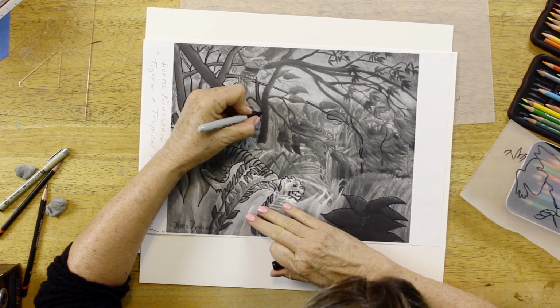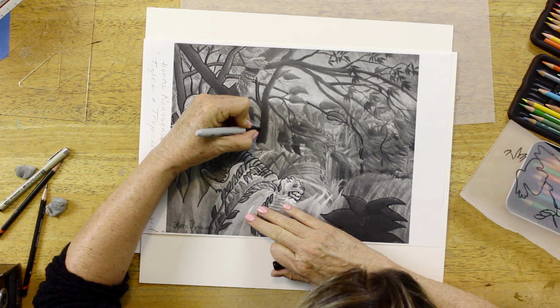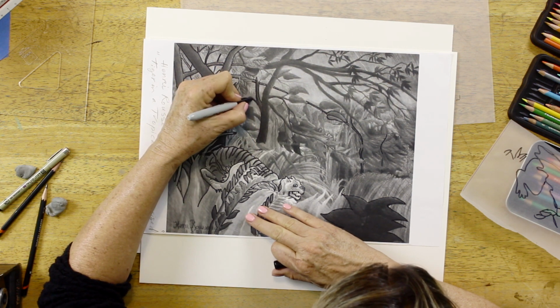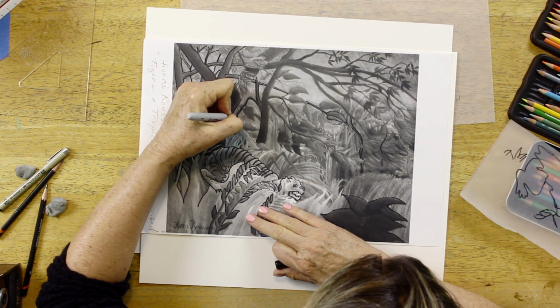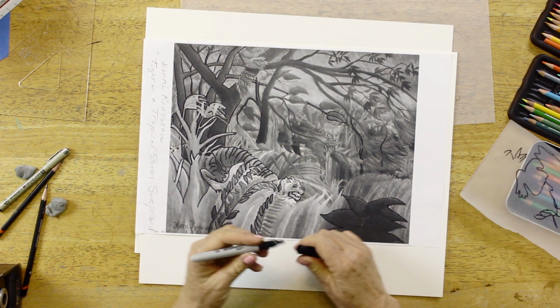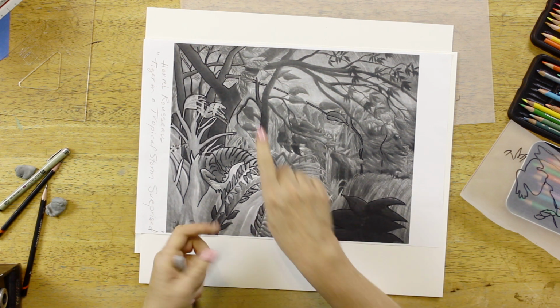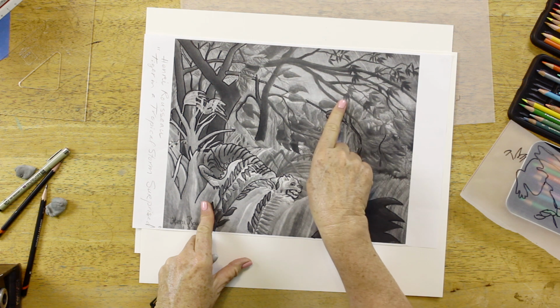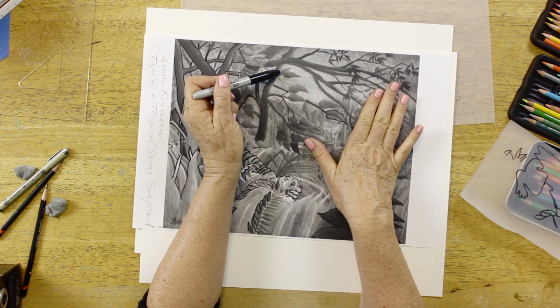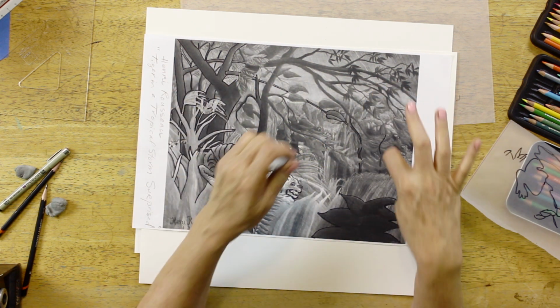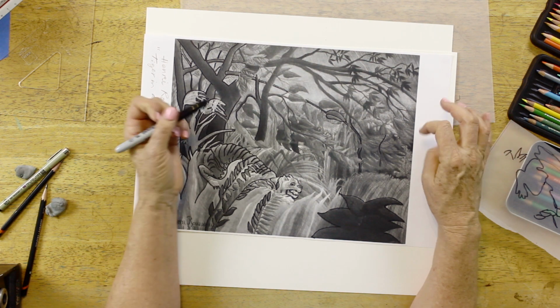actually is here. And I would finish this out completely if you want to, before you would go to tracing, because you can see that this is all pretty easy to be traced without going over it with lines directly onto the print.